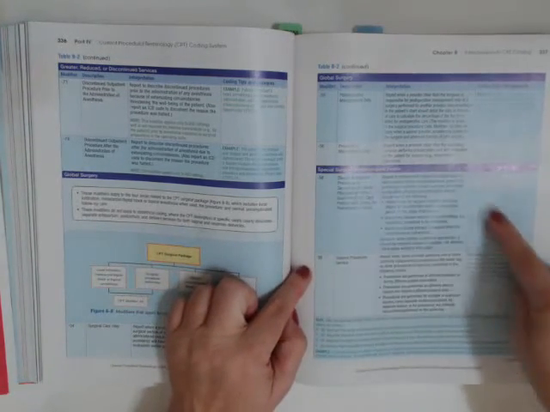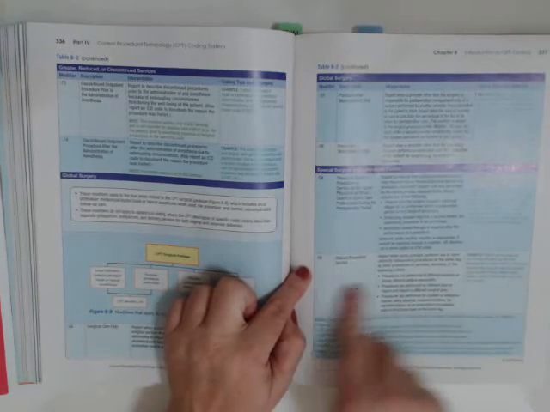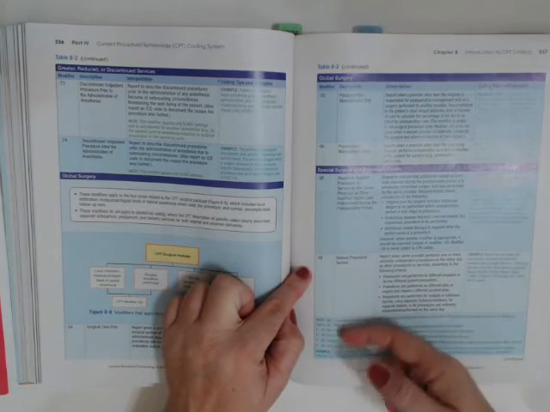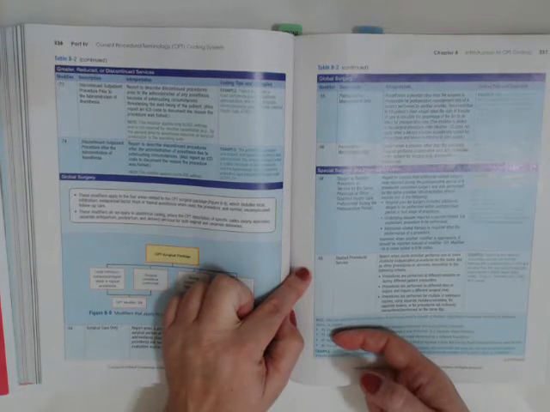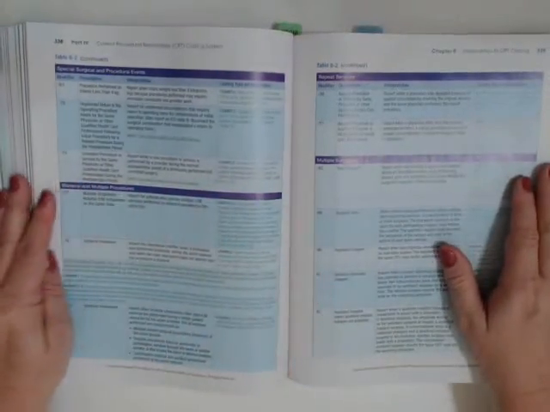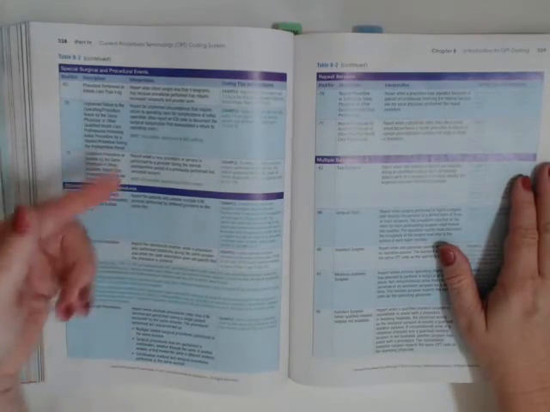This will give you some examples of your 59 modifier that we just talked about. Also some CMS, or Centers for Medicare and Medicaid Services, or Medicare, fairly new HCPCS modifiers. You don't have your HCPCS book yet, so don't get crazy about them. It just walks through with a different explanation and example for each of these.